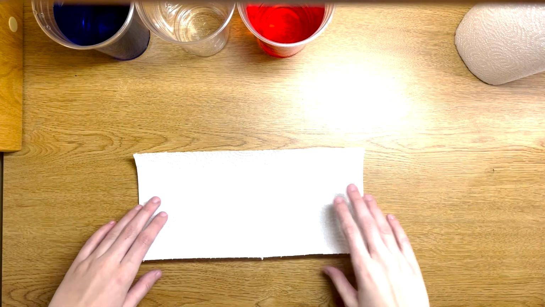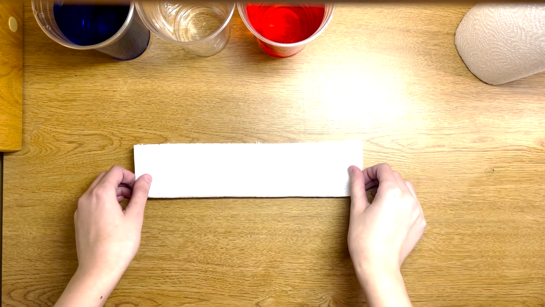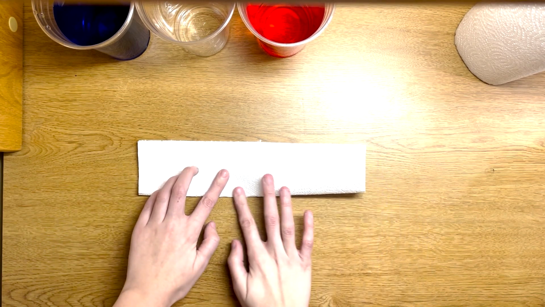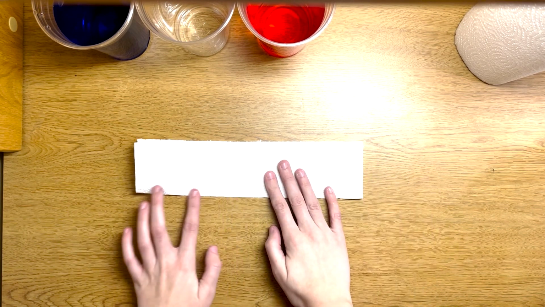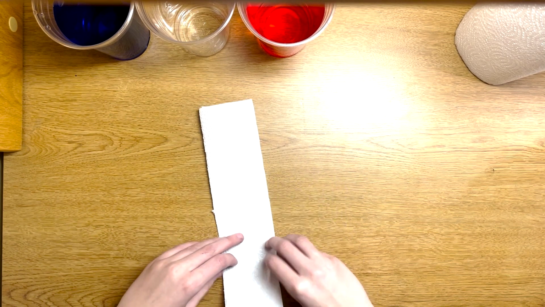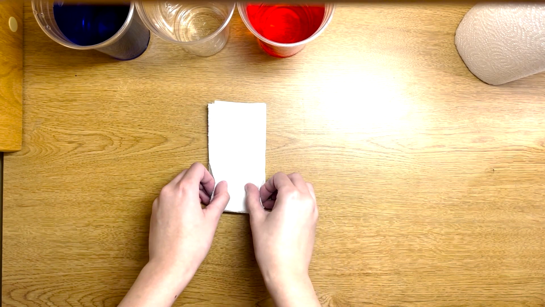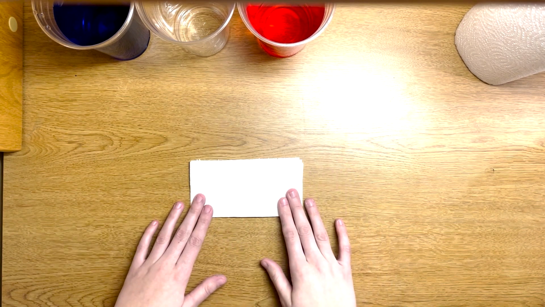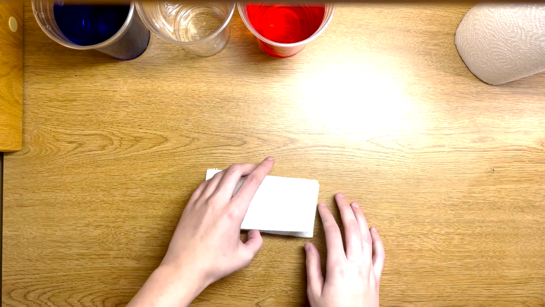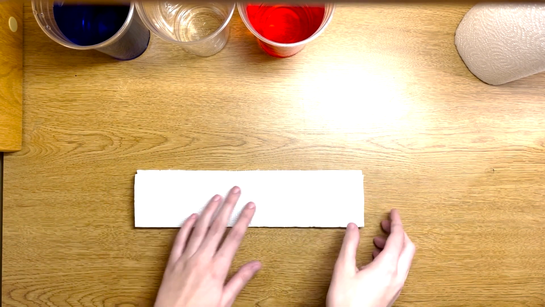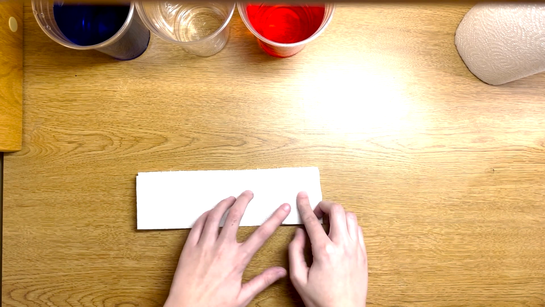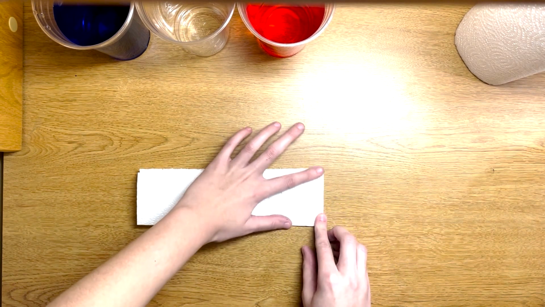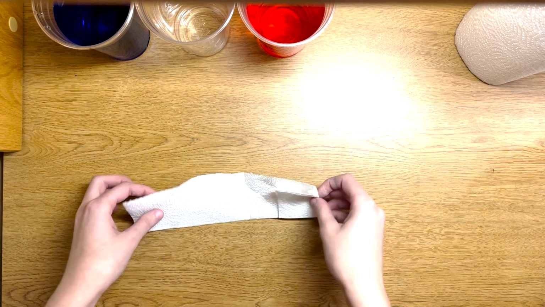For this next part of the experiment, you are going to need 2 sheets of paper towels. You want to fold the first one in half from the bottom to the top, and then take that and fold it in half again until you have a small rectangle. Now you want to unfold that small rectangle and take one side, does not matter, left or right, and fold that piece in half. Now you also will need scissors for this.